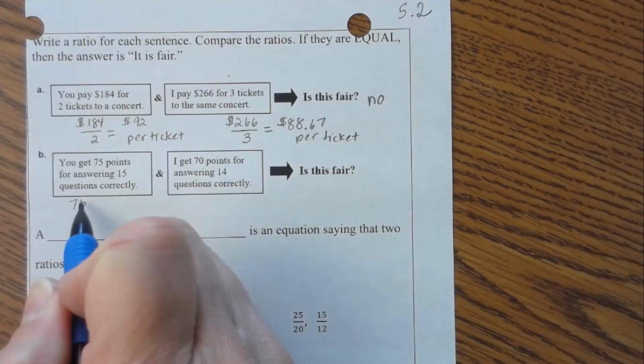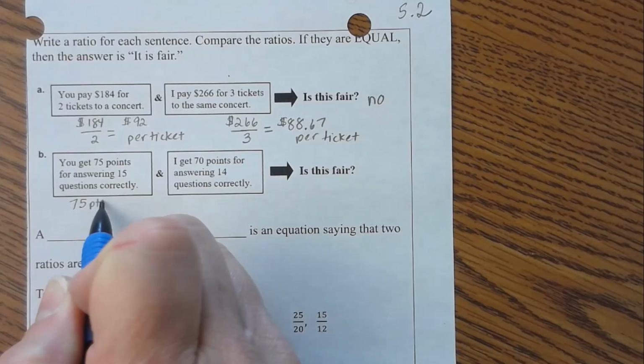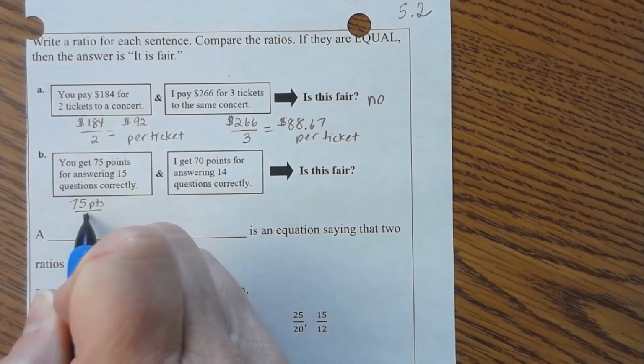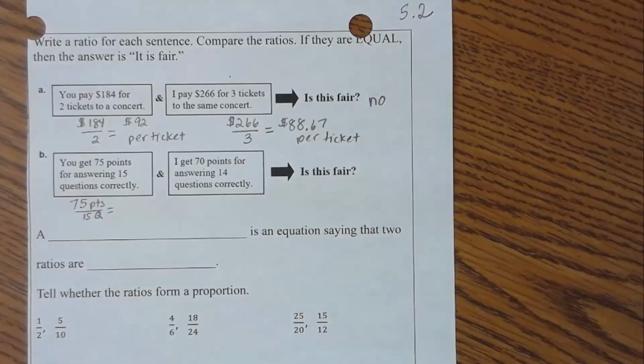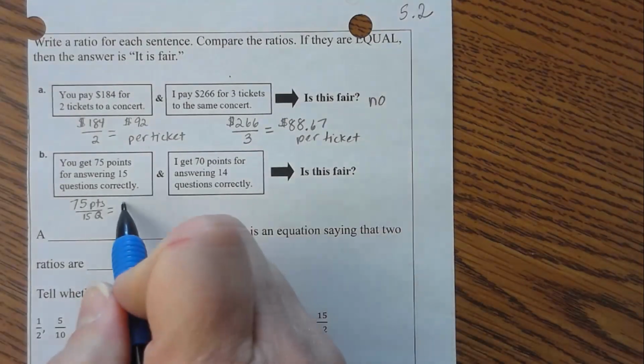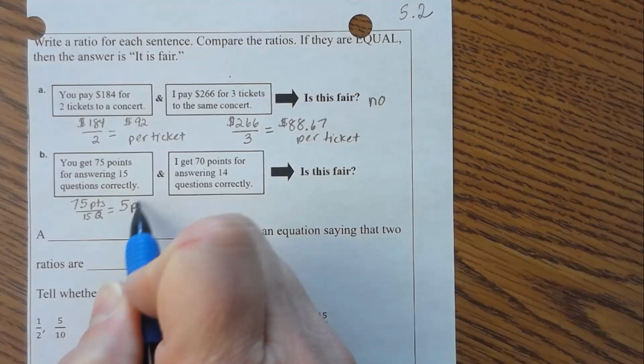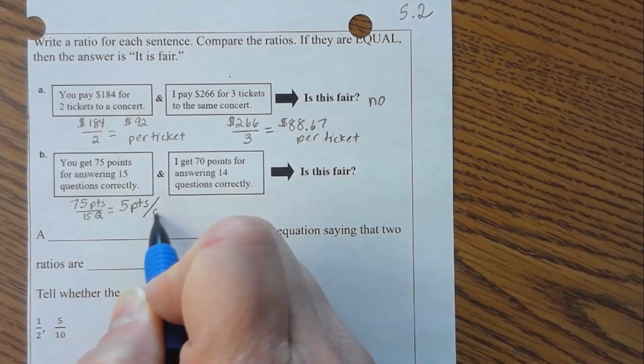You can divide 75 points by 15 questions. That divides to 5 points per question.